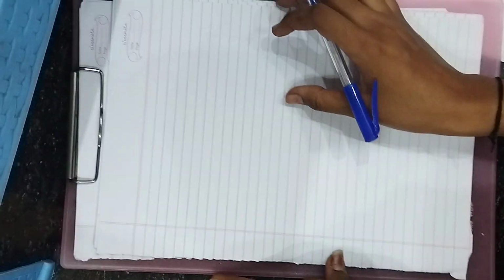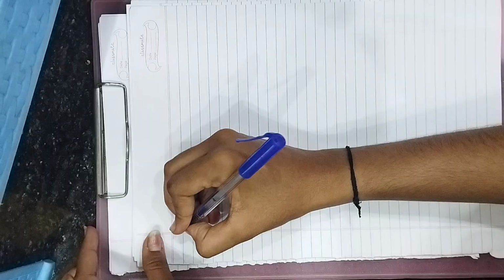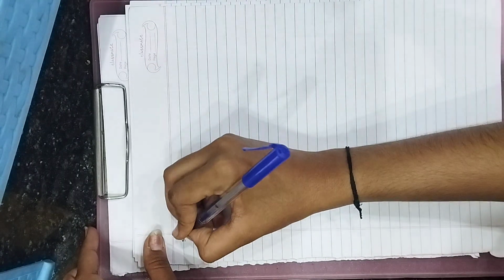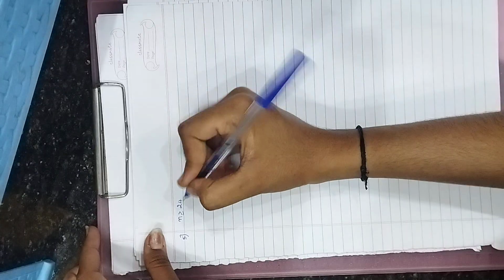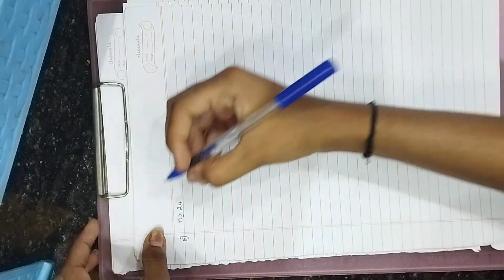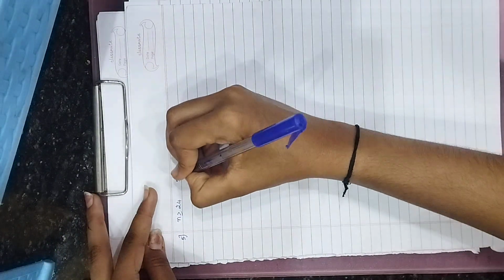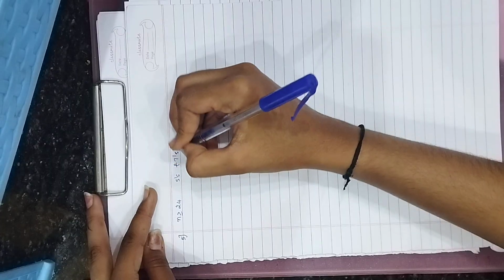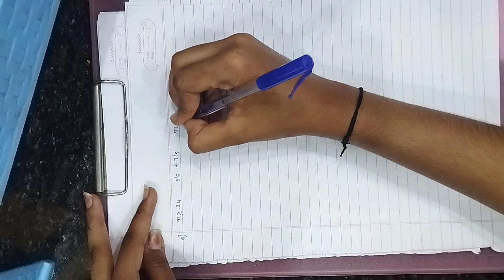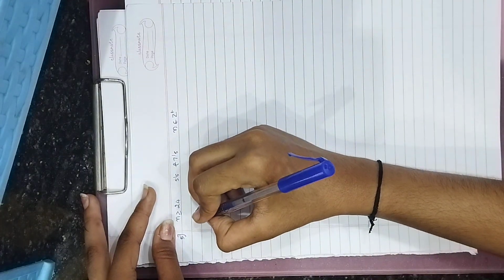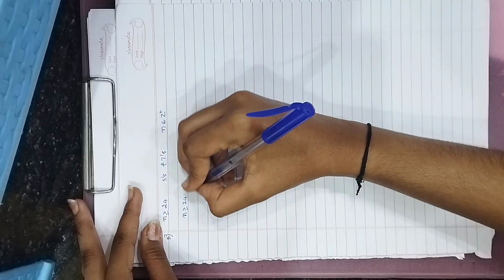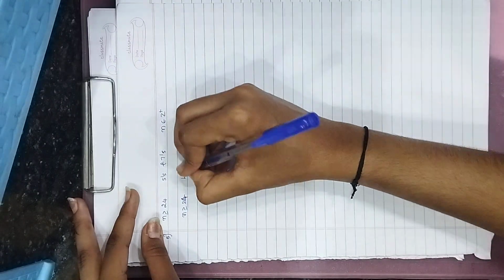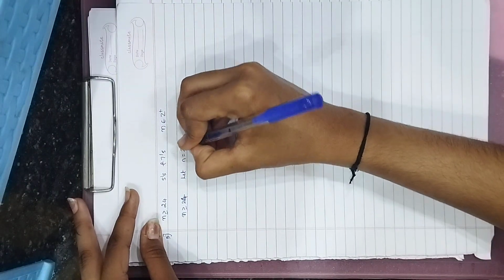Next we have one more question, the fifth one. n is greater than or equal to 24, and they are given that n can be written as a sum of 5s and 7s for n belongs to Z plus. Okay, so basically n is greater than or equal to 24, so let n be equal to 24.